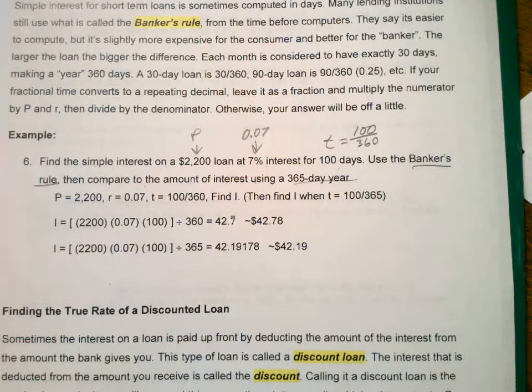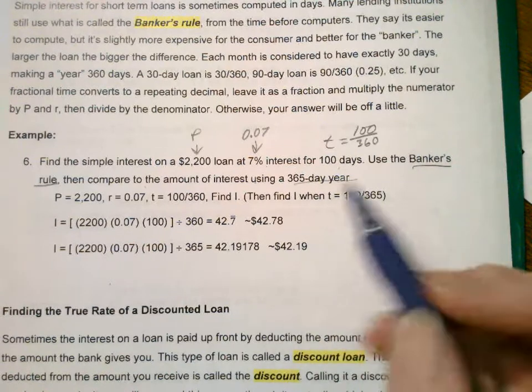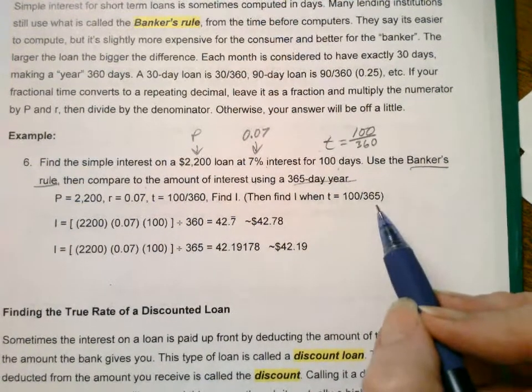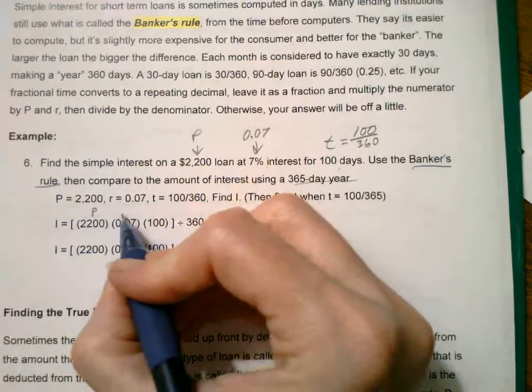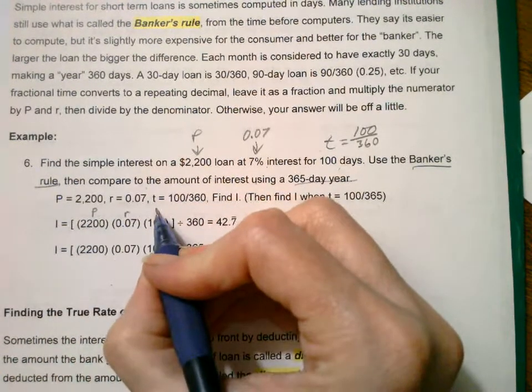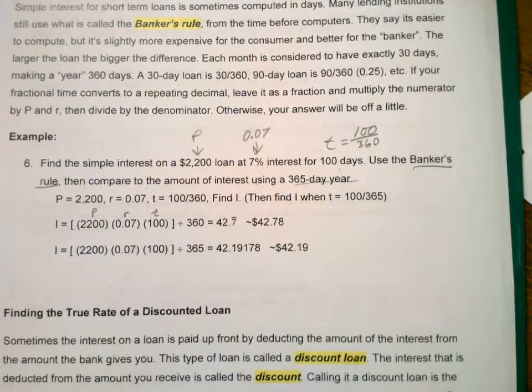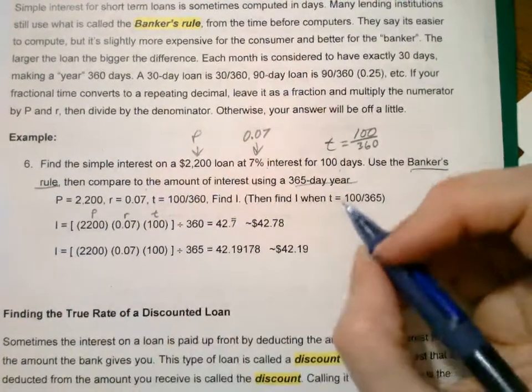Okay. So find I. Remember, this is still a year when you put 100 over that. So this is P times R times T. And here, let me write this out.